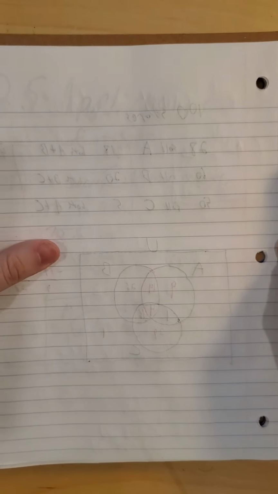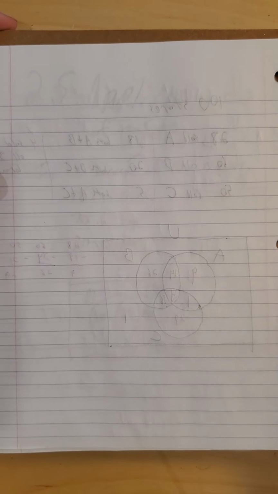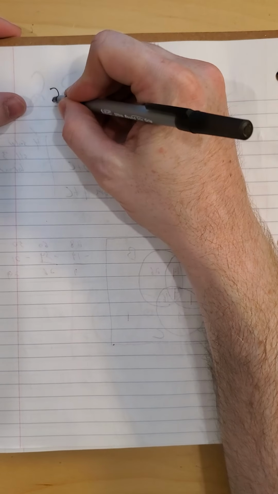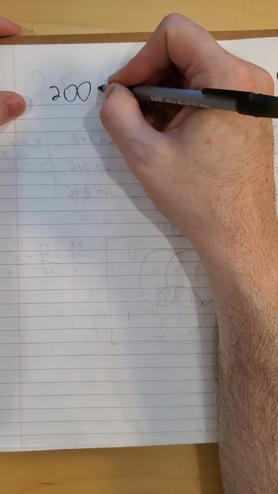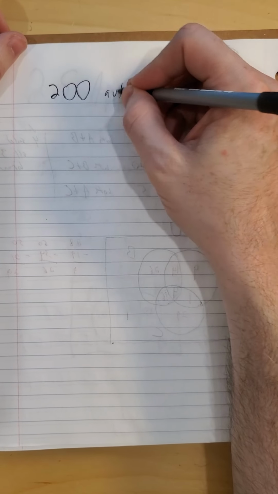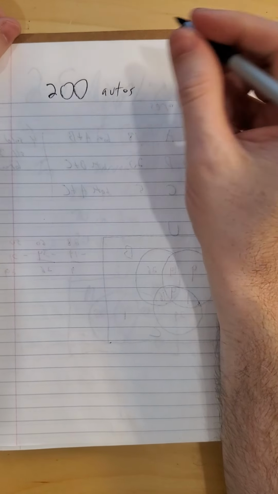So let's see if you all can try one of these out. So on this one we have 200 autos.